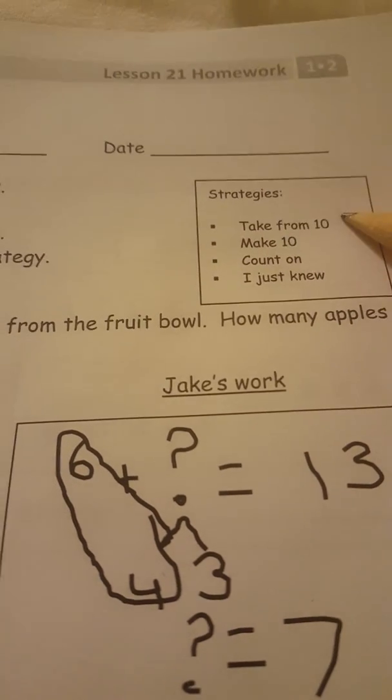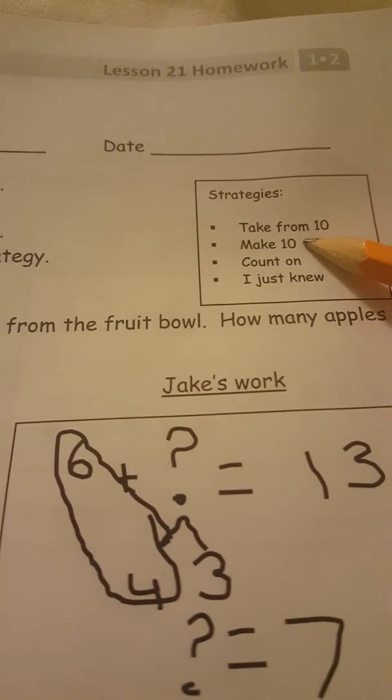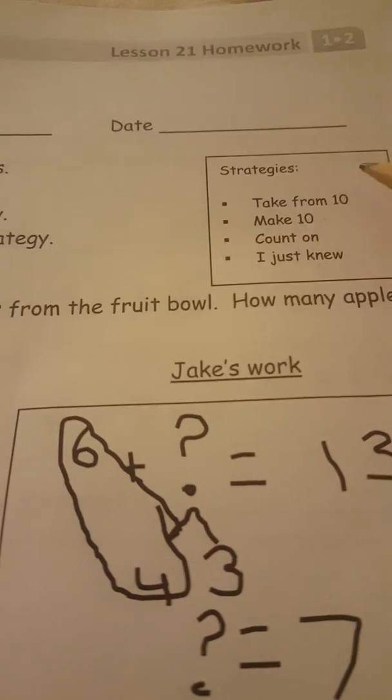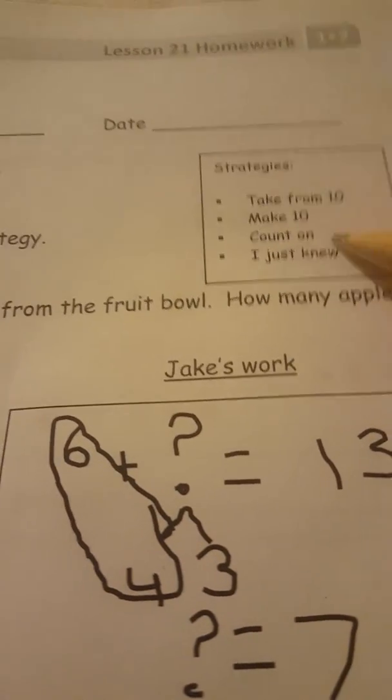All right, so here are the strategy choices. Take from 10, make 10. Remember I said make 10 is usually when we're adding. Take from 10 is subtracting. Count on, or I just knew.